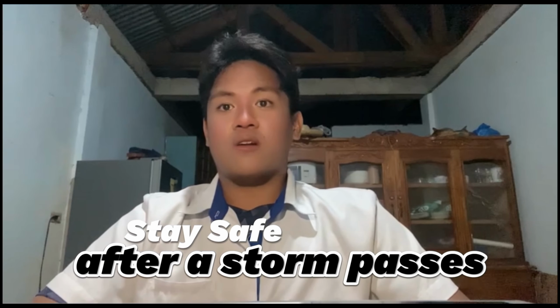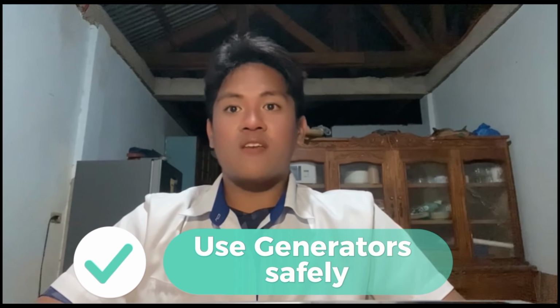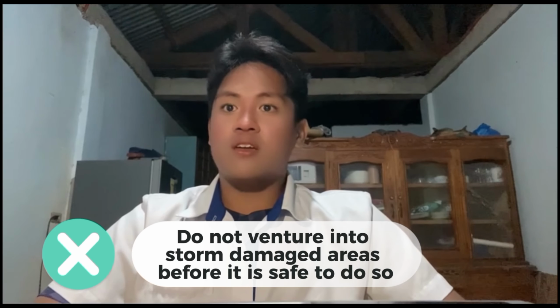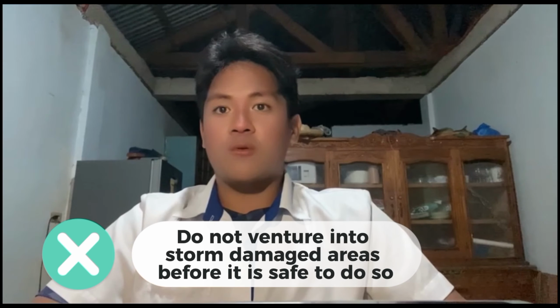Stay safe after a storm passes. Hurricane-related hazards don't disappear when the weather clears. After the storm, use generators safely. Be careful not to overexert yourself. And do not venture into storm-damaged areas before it is safe to do so. And that's it for hurricanes, and now let's move on to tornadoes.